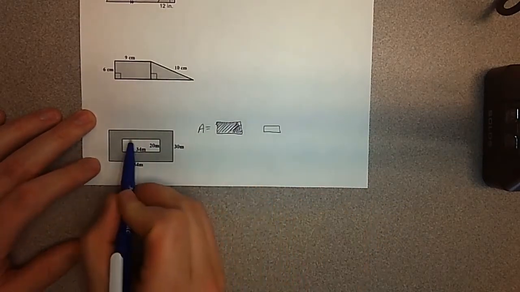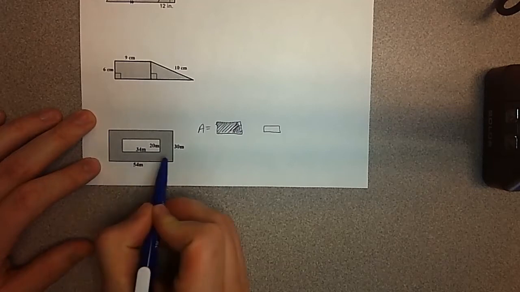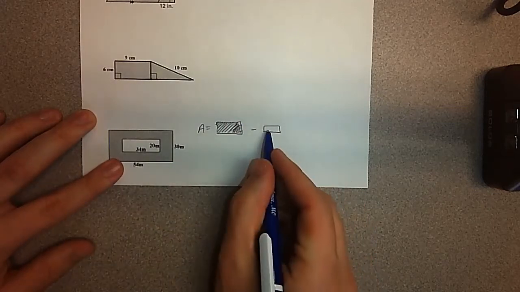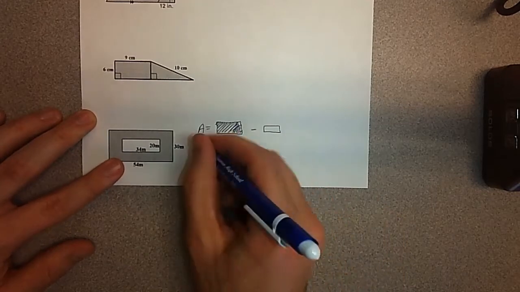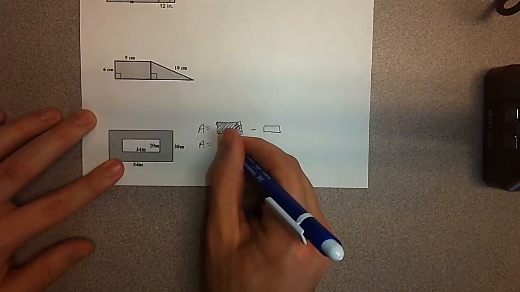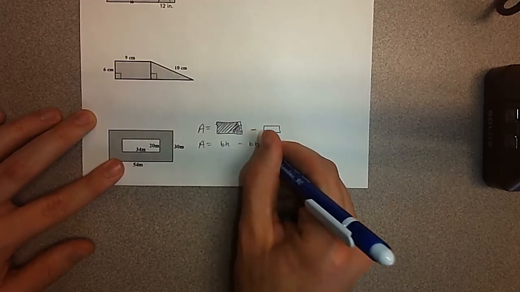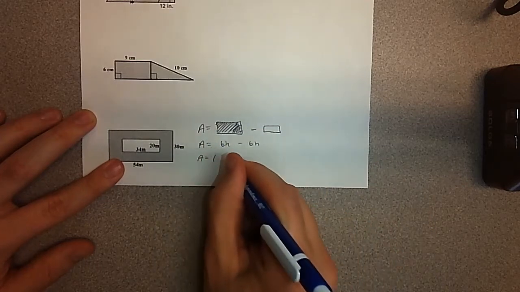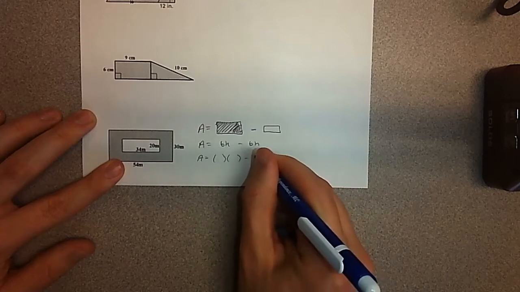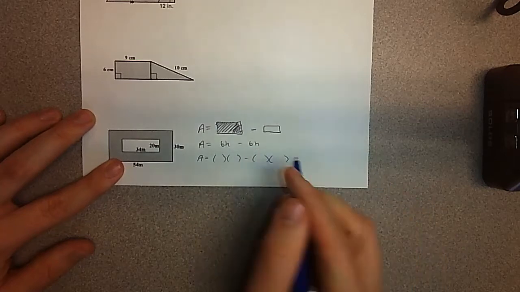If I want to find what this shaded region is, I need to subtract this white rectangle from the area of the gray rectangle. And we can do that because we have practiced the area of rectangles. They're just base times height. Just make sure you're using the correct corresponding lengths with the correct corresponding rectangles.